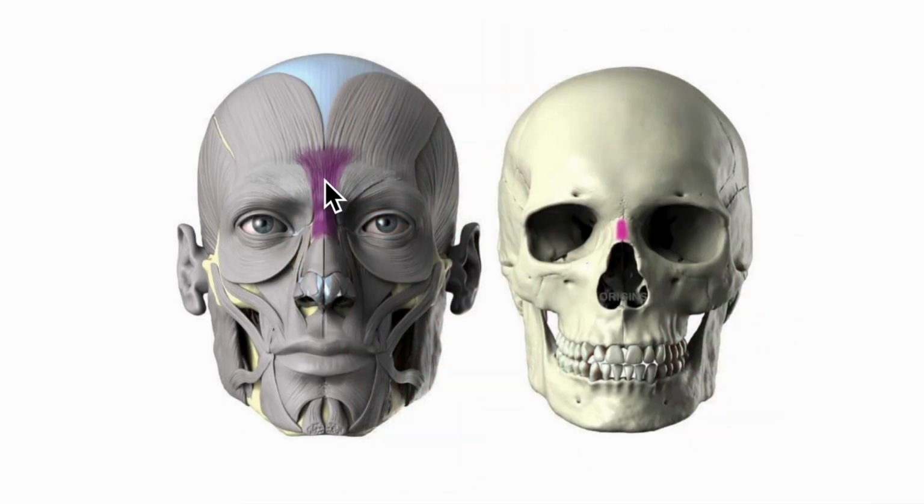So let's learn about the procerus muscle in detail. In this diagram you can see the procerus muscle. It originates from the nasal bone and upper part of the lateral nasal cartilage right here. It inserts into the skin of the forehead between the eyebrows and on the bridge of the nose right here. Its action is that it causes transverse wrinkles on the face.